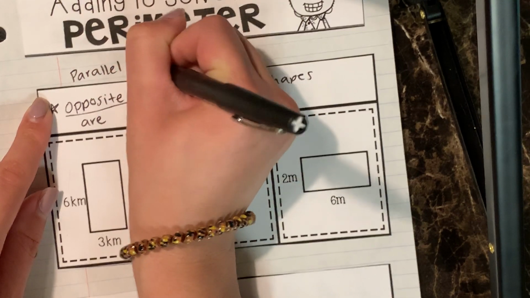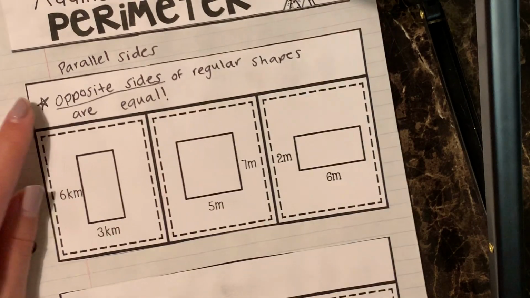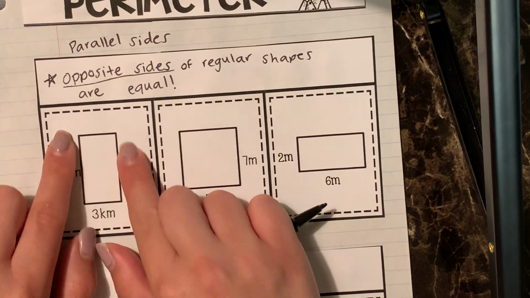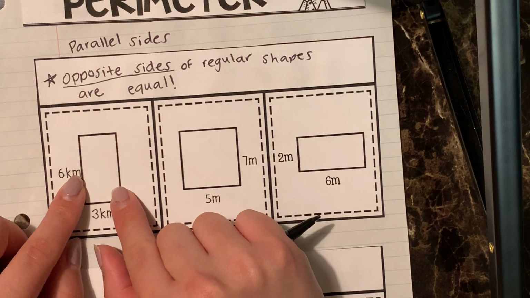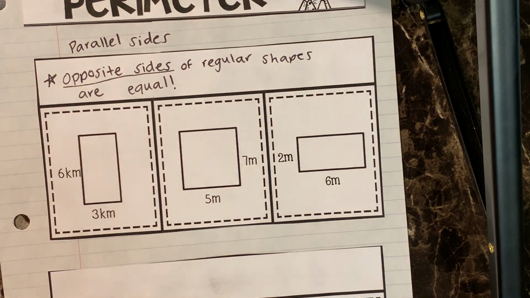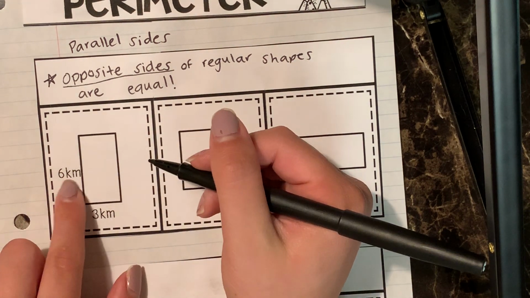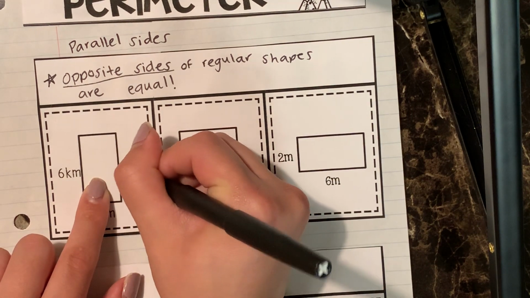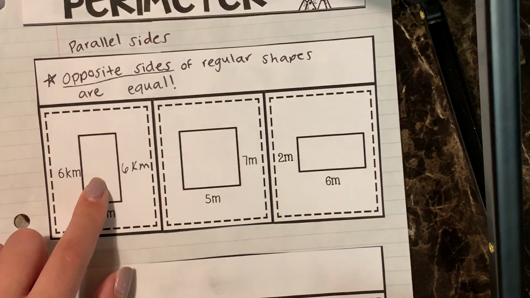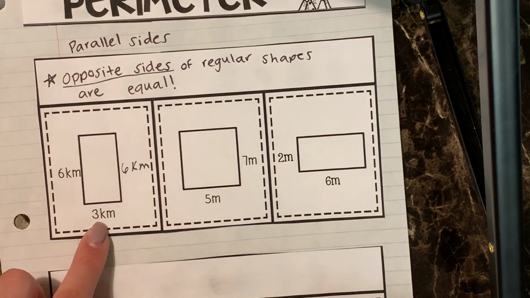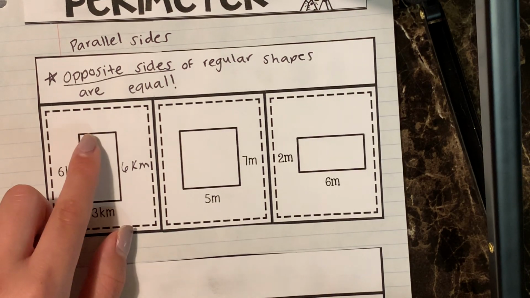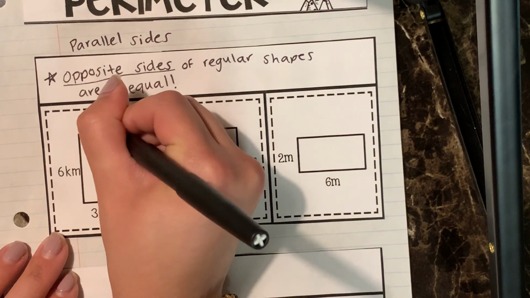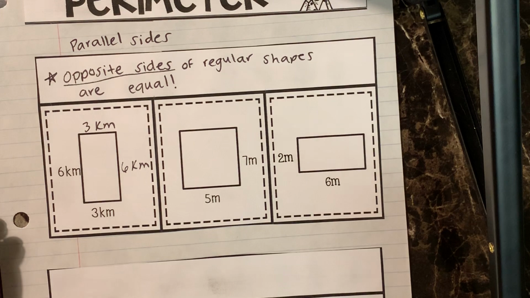And we just did our geometry unit, so we know that the parallel lines are the lines across from the shape that never ever cross, no matter what you do forever and ever. So if I know that this side is 6 kilometers, that means that this side is 6 kilometers. So I can label it. And if I know that the bottom is 3 kilometers, how big do you think the top is? It's also 3 kilometers. So now I'm ready to do some adding.